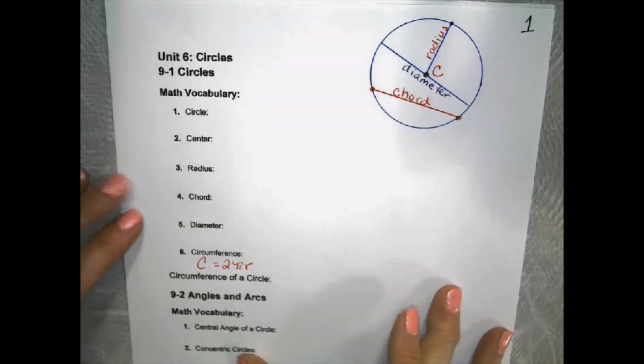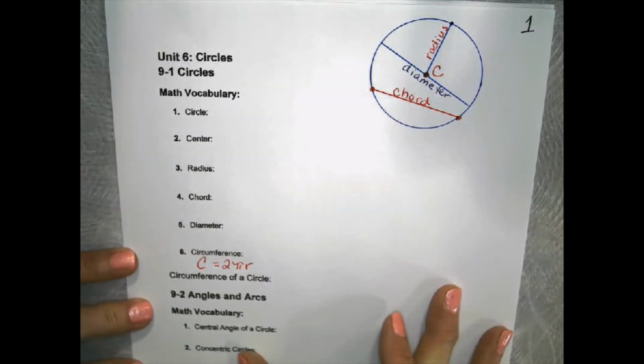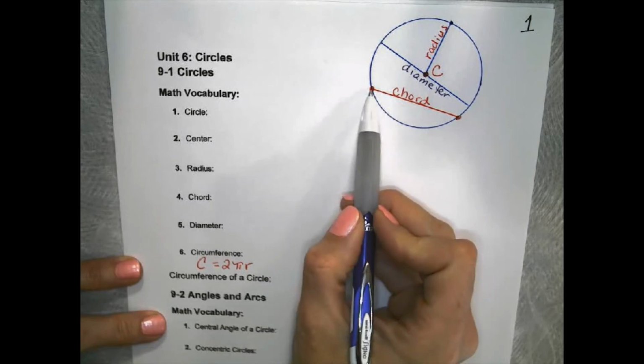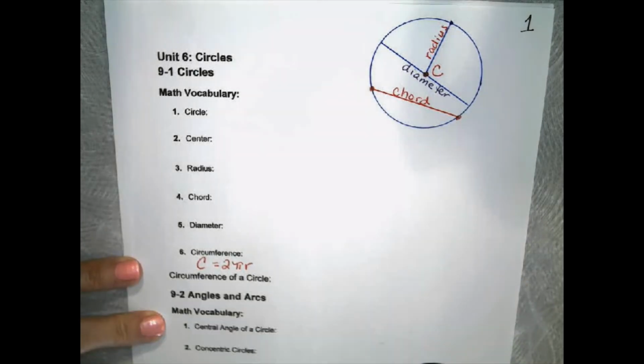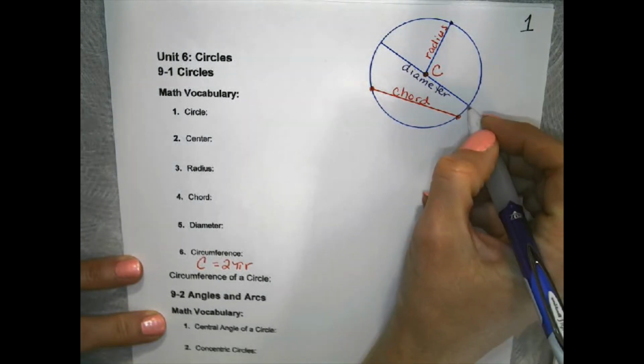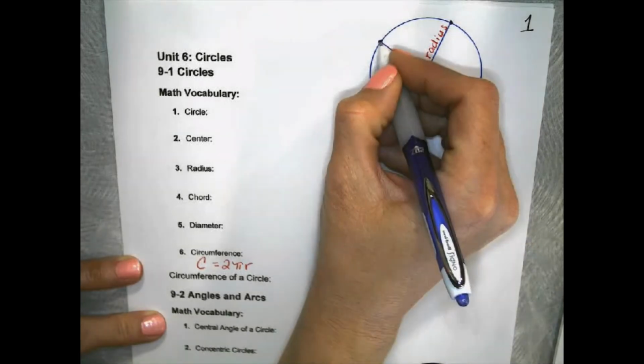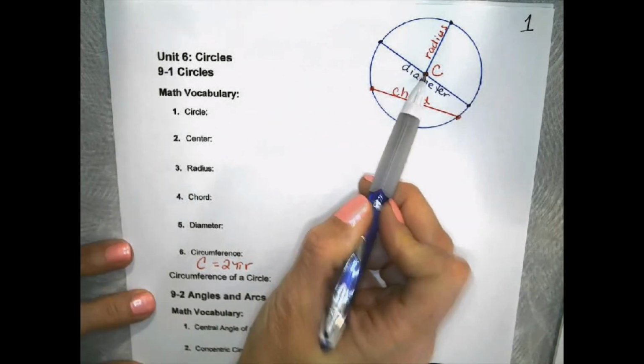A chord, unlike a radius, is a segment with both endpoints on the circle. And a diameter is a special chord. It's a chord whose endpoints are on the circle, but it also happens to pass through the center.